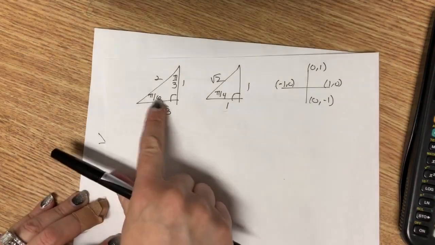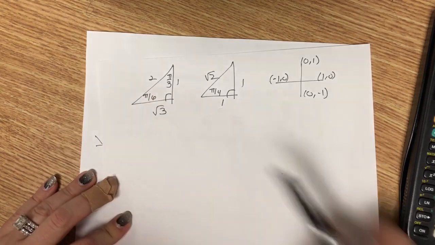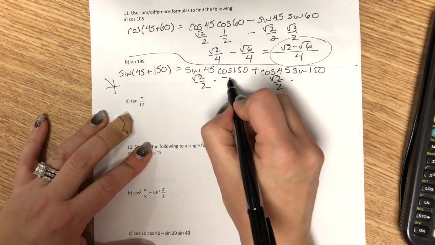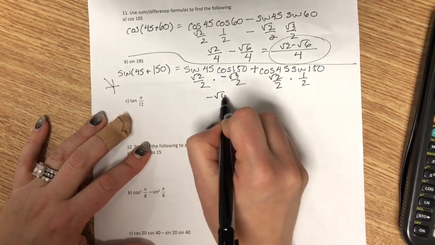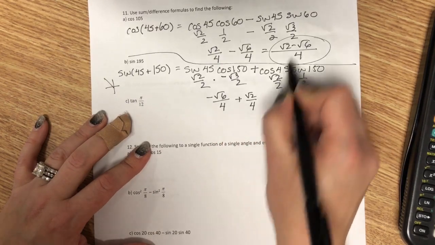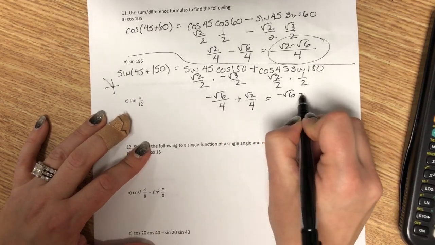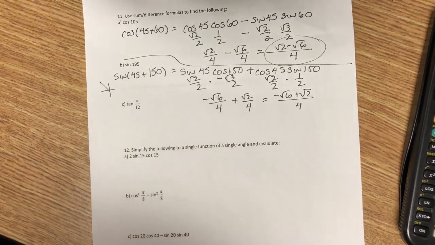Oh, you can't see that. Cosine of 30 is root 3 over 2, and sine is 1/2. So this gives me negative root 6 over 4 plus root 2 over 4. Oh, it's the same answer. It does not matter the order you write your numerator in.